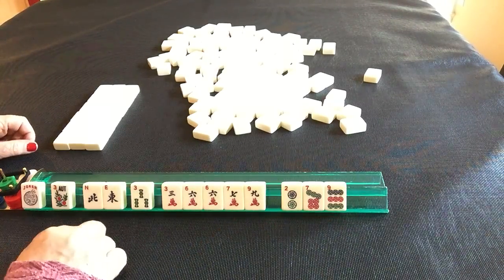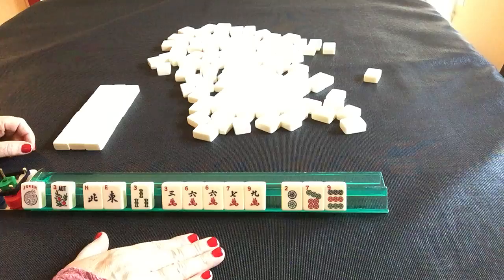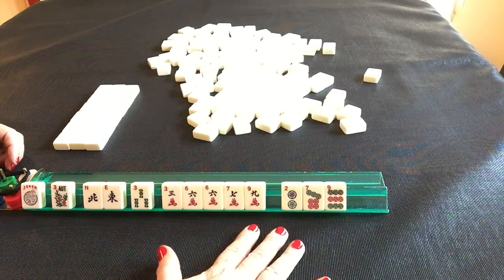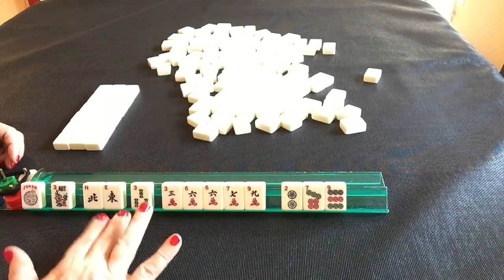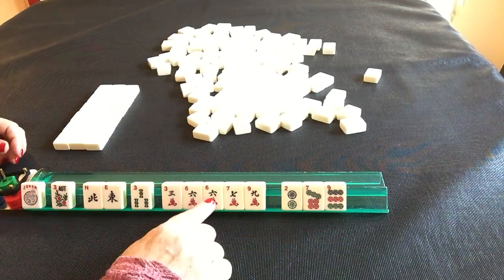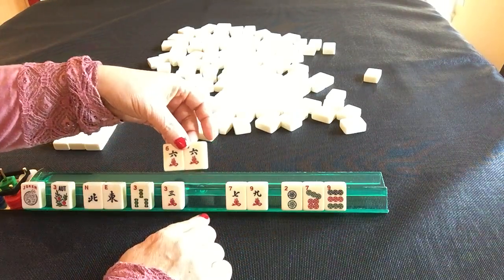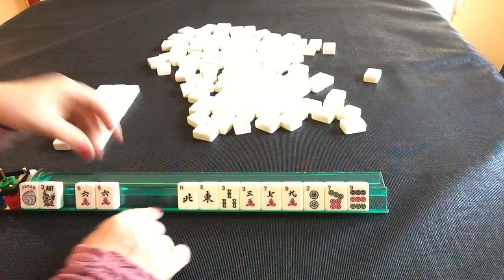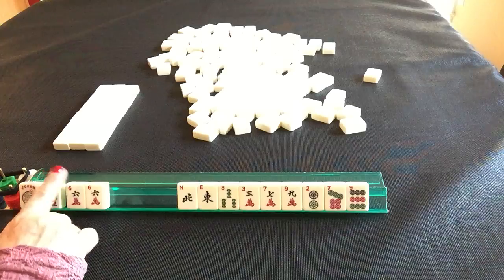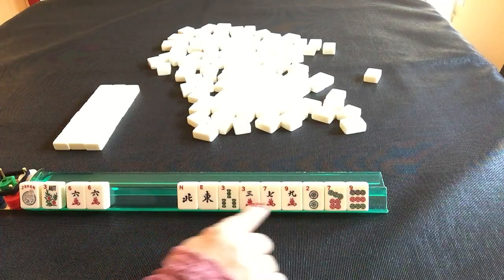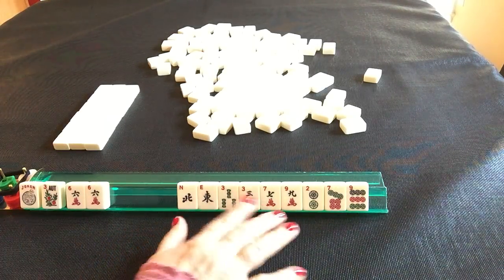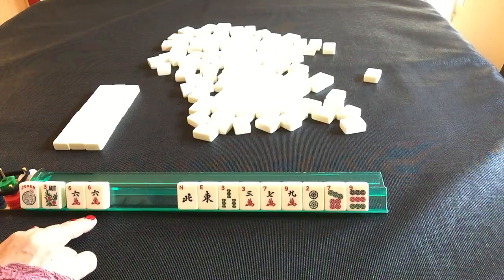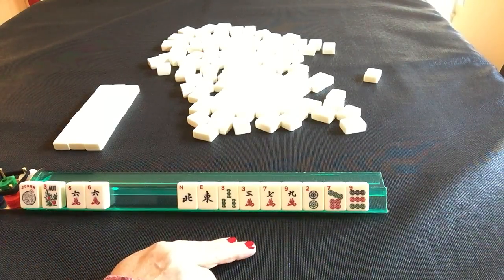The first thing you want to look for is your multiples. The multiples can be 2 of a kind, 3 of a kind, 4 of a kind. So that would be pair, pung, kong. And here we have our multiple. It's a 6 crack. We're always going to keep our flowers. So with this multiple, you want to look at the rest of your tiles and decide amongst them which tiles will support your multiple for a certain category on the card.